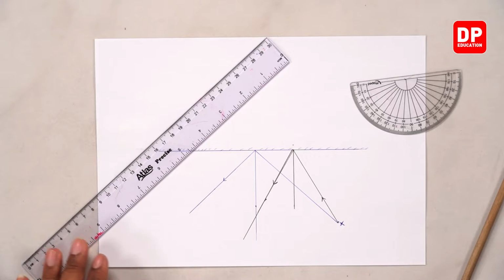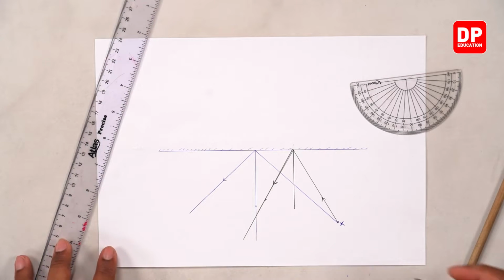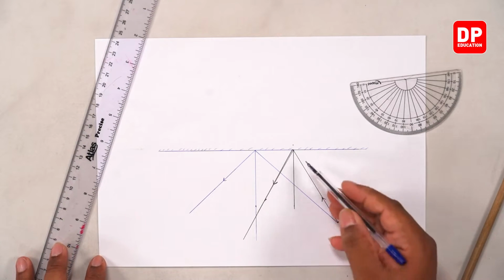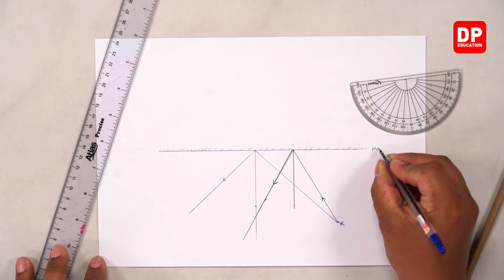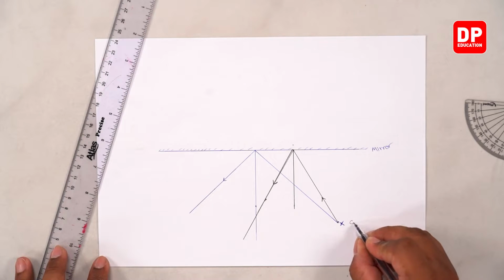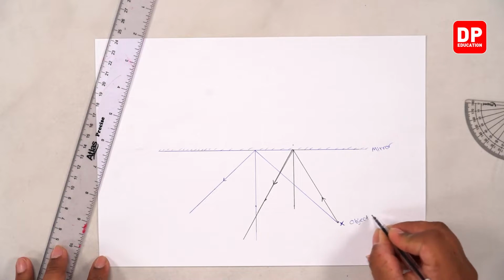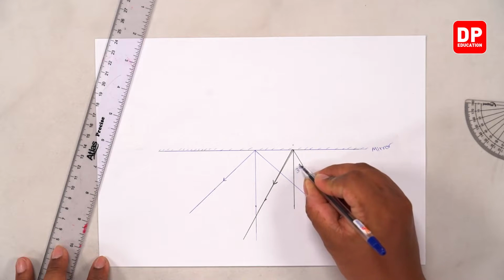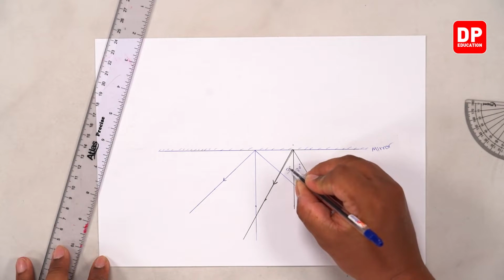So my dear children, now we have drawn two straight lines. This is the first straight line from the pencil, which is coming towards the mirror. So this is the mirror, right? This is the point X, the object. This angle we took as 30 and here also 30.